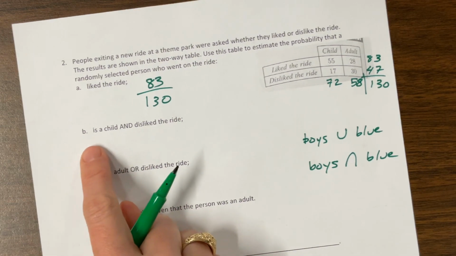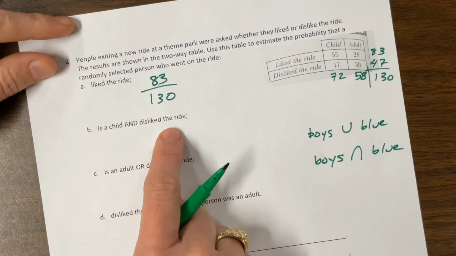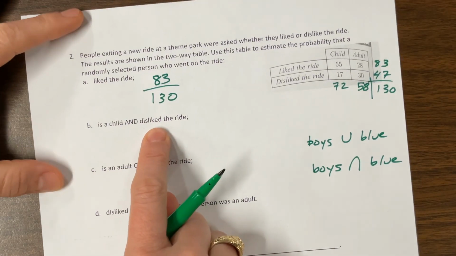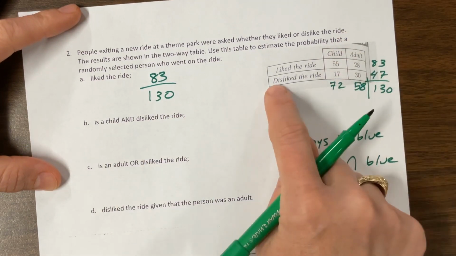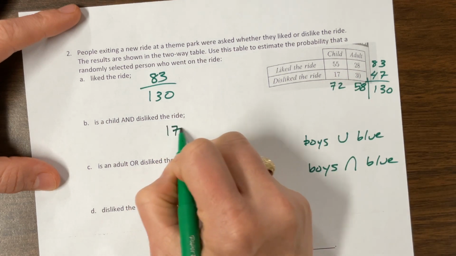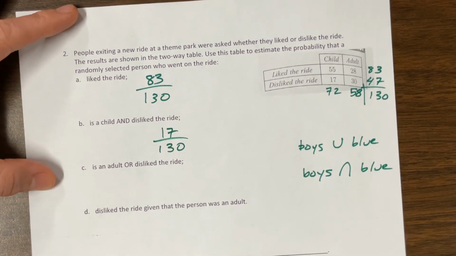Okay, so this one is saying find the probability it's a child and they disliked. So both of these things have to be true. They have to be a child and they have to have disliked the ride. So it's 17 out of the total group of 130.